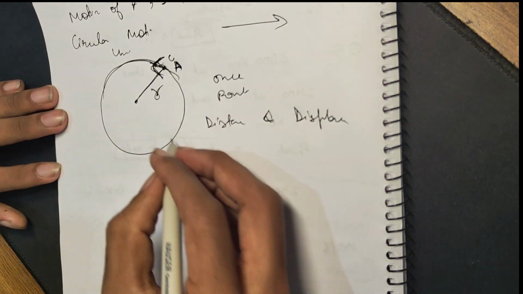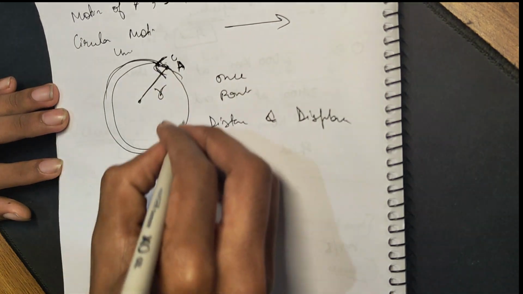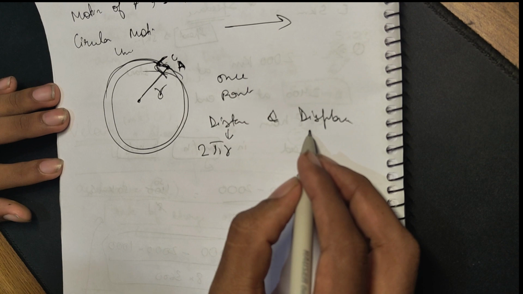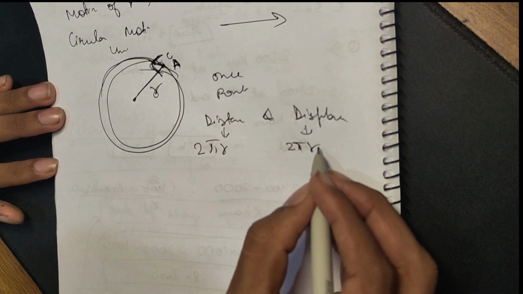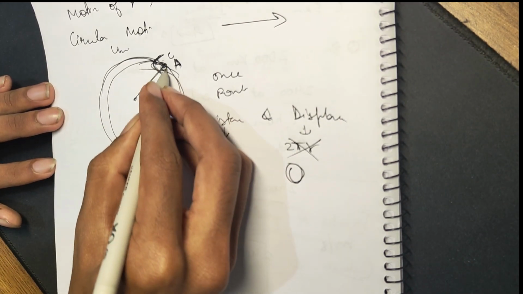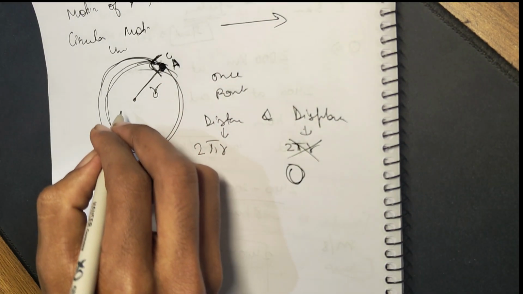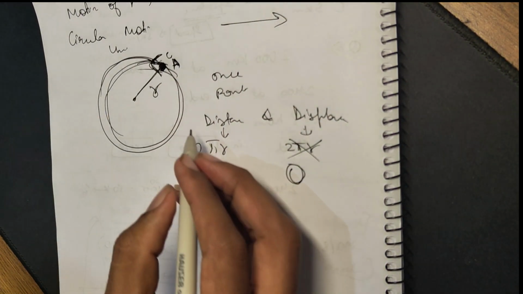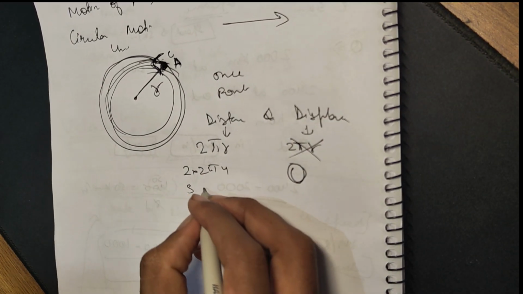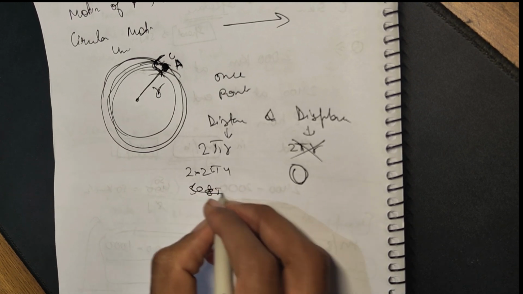Let us look at this. What is the perimeter of the circle formula? 2 pi r. 2 pi r means one revolution around the circle. So the distance traveled is 2 pi r, and is displacement also 2 pi r? No, displacement is 0, because the object is back where it started. From the starting point it's again at the starting point, so displacement is 0 and the distance it has traveled is 2 pi r. And if it's going around the circle twice, then we have 2 into 2 pi r, 4 pi r. Similarly, if it is going thrice, it's 6 pi r.